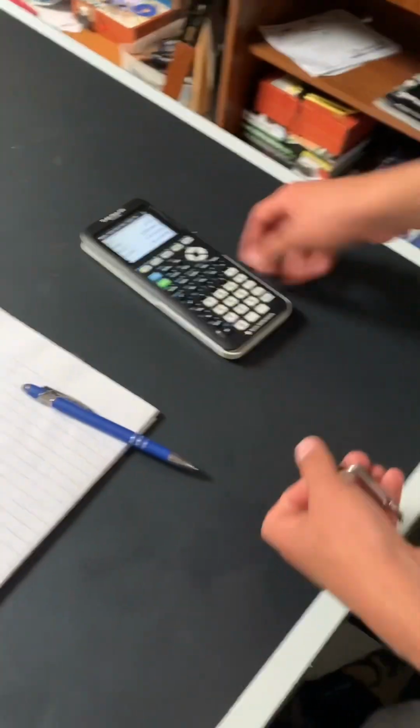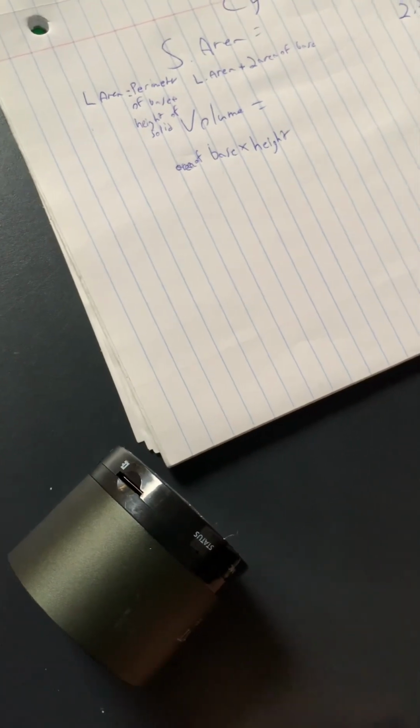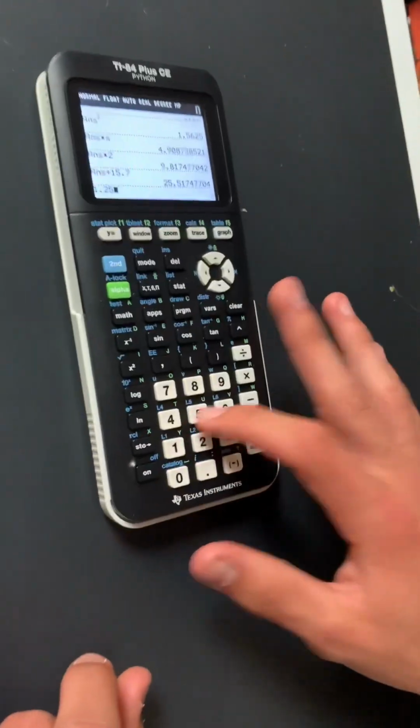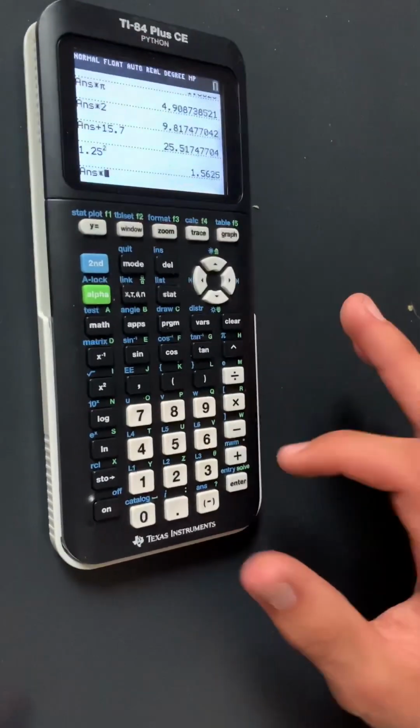All right, so now that we've found the surface area, we have to find the volume. The volume is actually pretty close to surface area. We have to find the area of the base times the height. Now, the area of the base is an area of a circle, which means we use the radius we already found. We square it, and then we multiply it by pi.